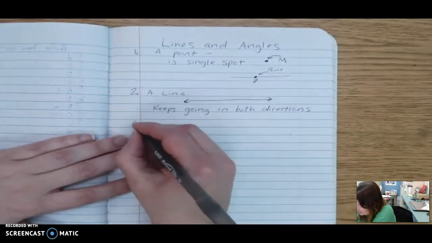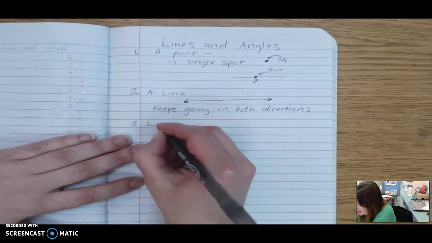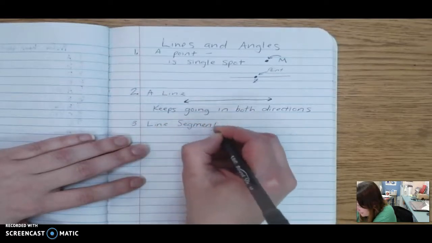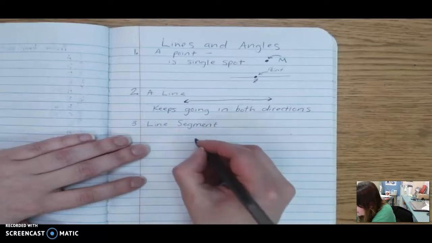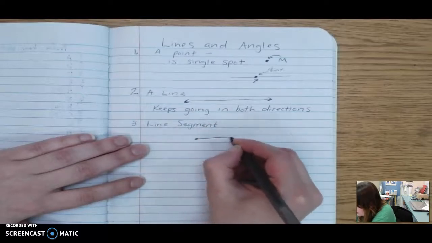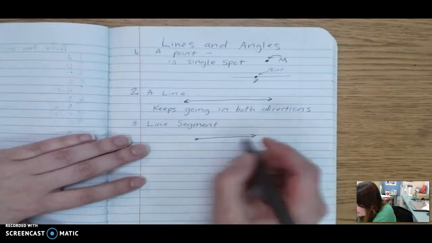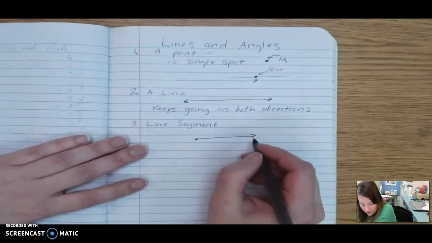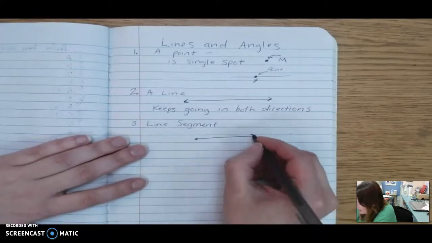Now that's different than a line segment. So a line segment looks like this. You'll notice it has a point on one end and an arrow on the other end. Oh, sorry, that's a ray. My bad. I made a mistake.